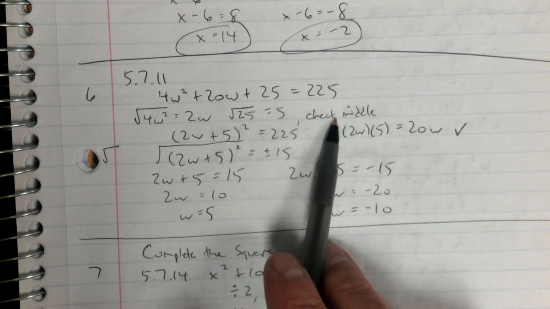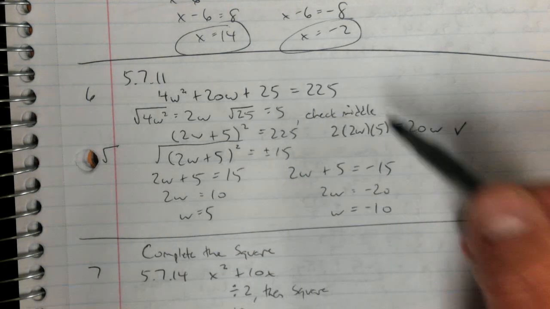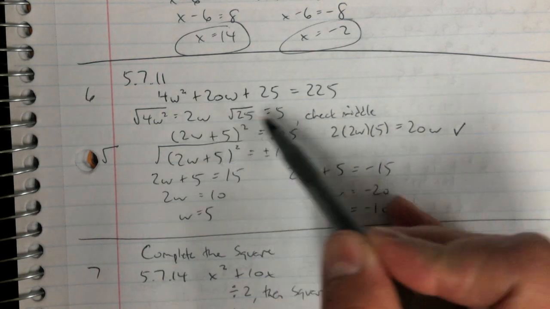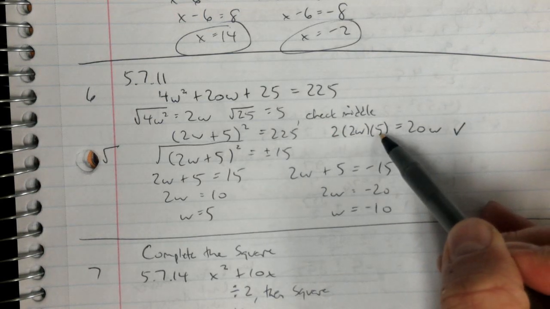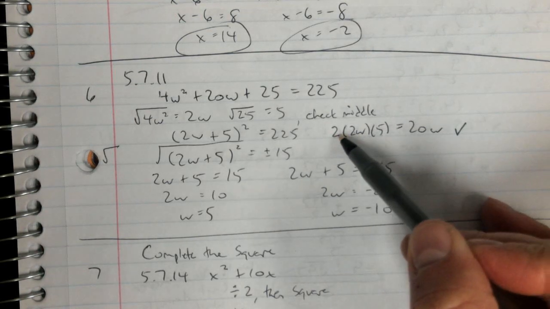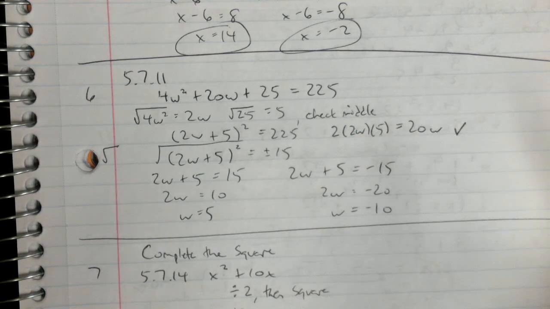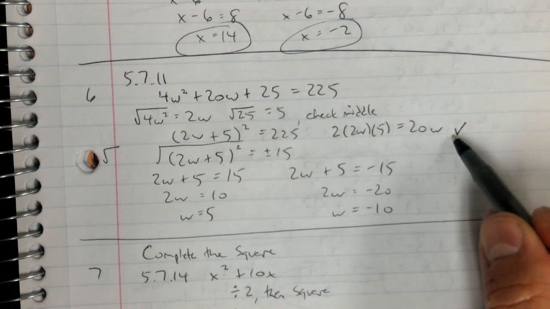Then we want to check the middle. So when we say the middle, that means we have to do 2 times the product of these. So that means 2 times 2w times 5, which would be 4 times 5, or 20 times w. And 20w is indeed what we want, so that's why there's a little check mark there.